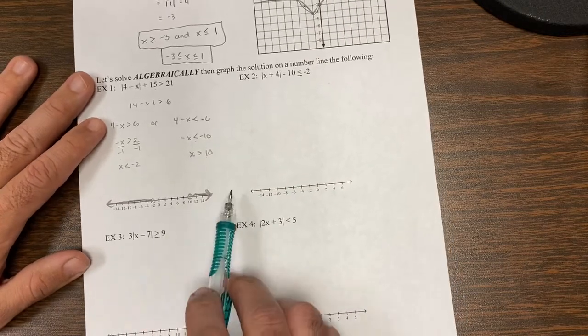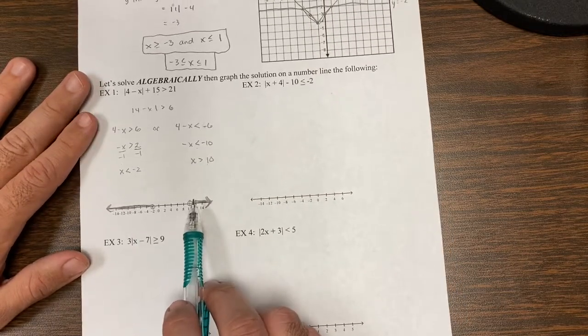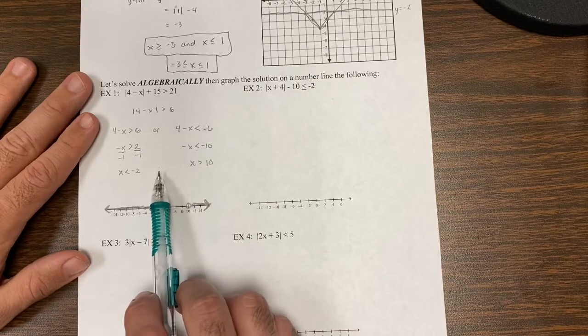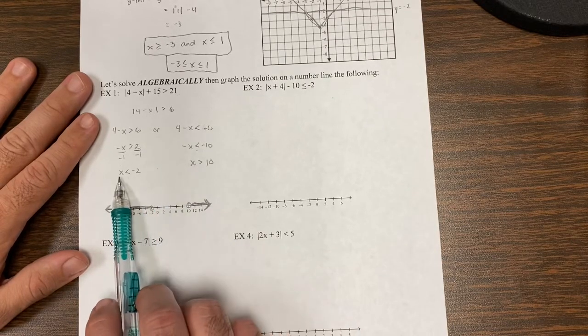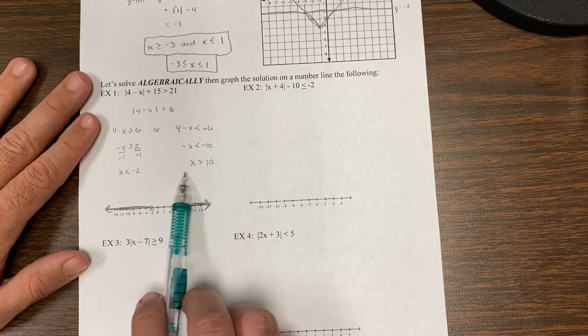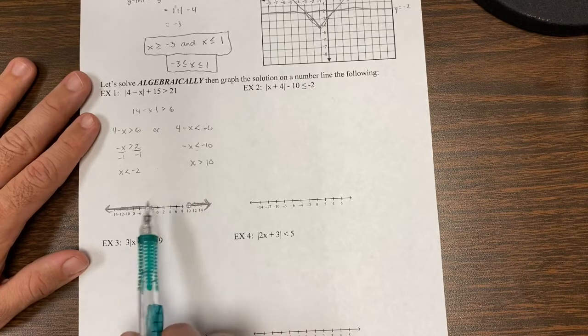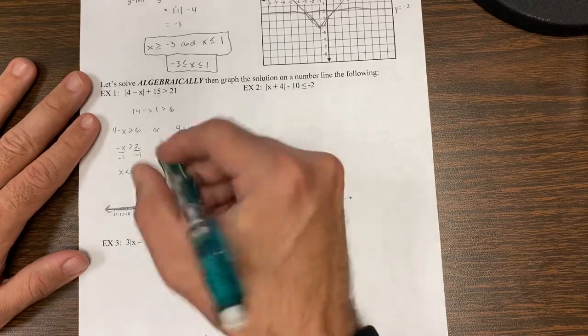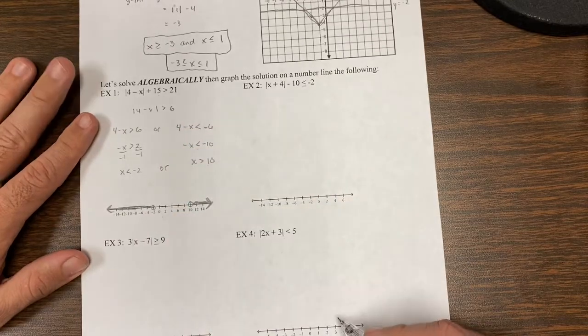So should we use an or or an and? It should be an or, because if you put and, that's saying that x has to be less than negative 2 and at the same time greater than 10. That is impossible. So this is still an or.